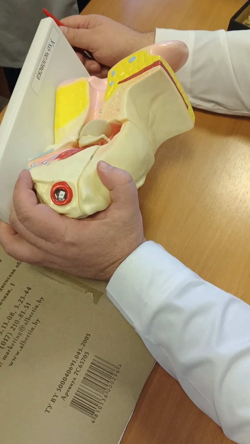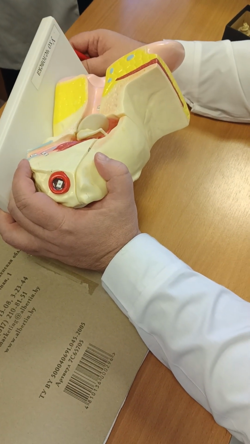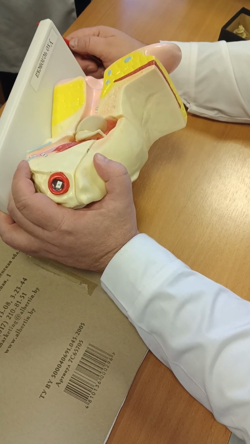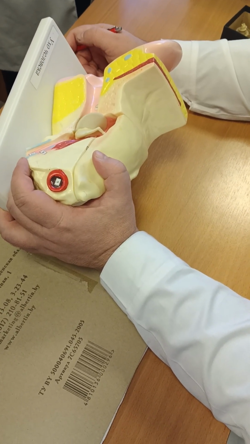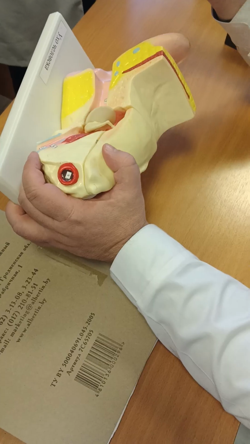Sebaceous glands. In Latin, they are glandula ceruminosa. And earwax is cerumen. That is protection from the environment.